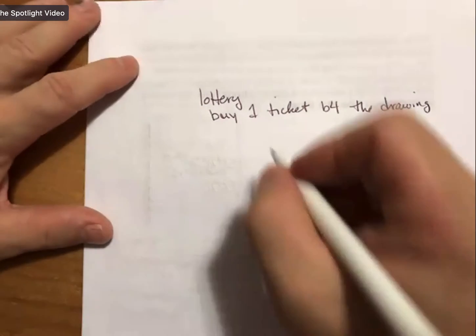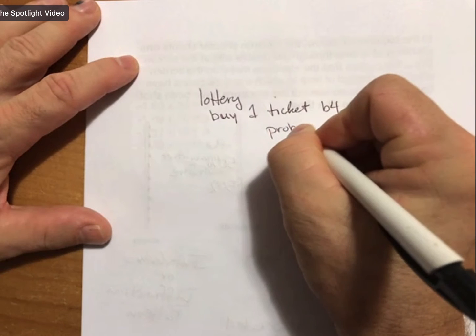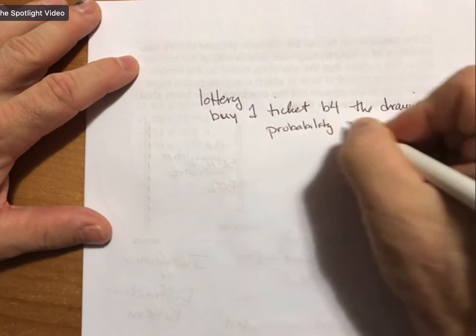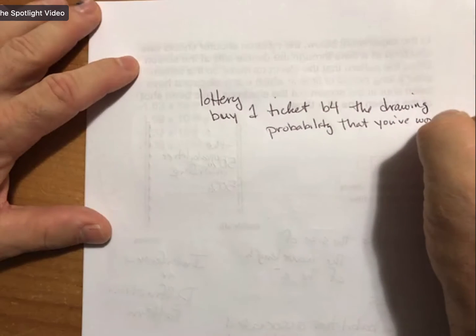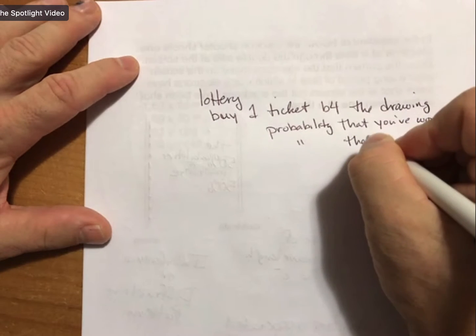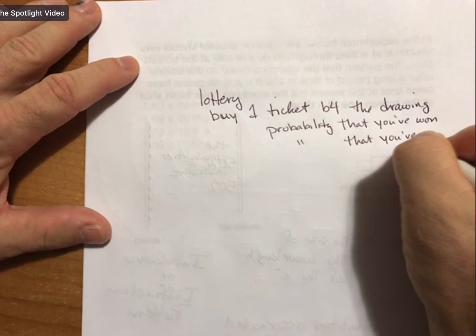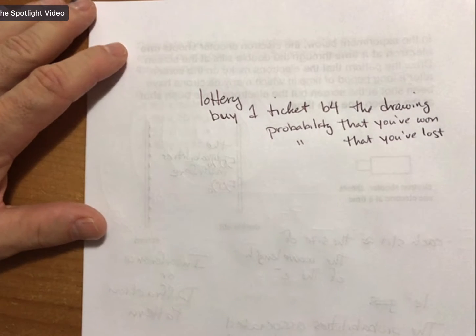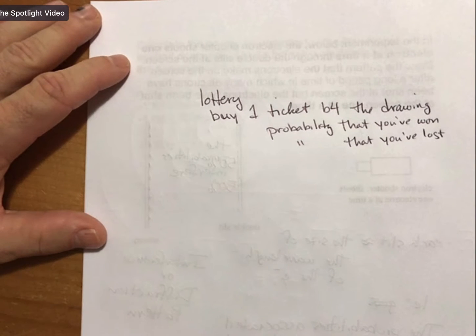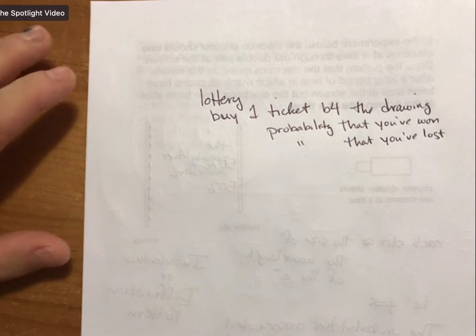You can't tell, but there is a probability that you've won, and there's a probability that you've lost. Are you okay with that statement? Yes. Good. Okay.